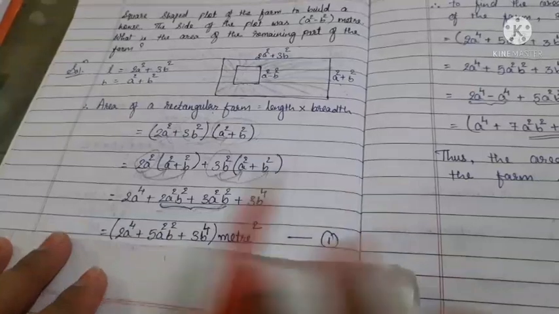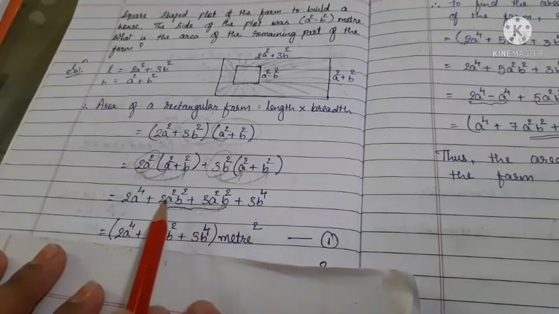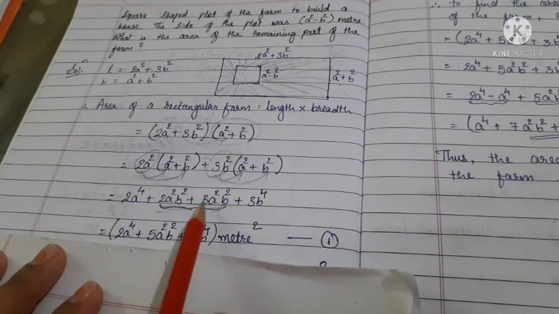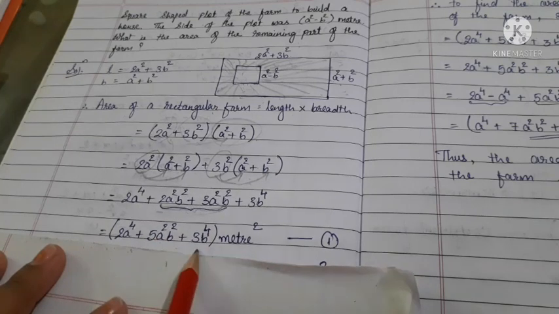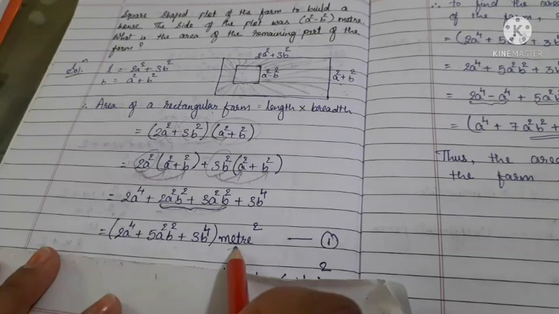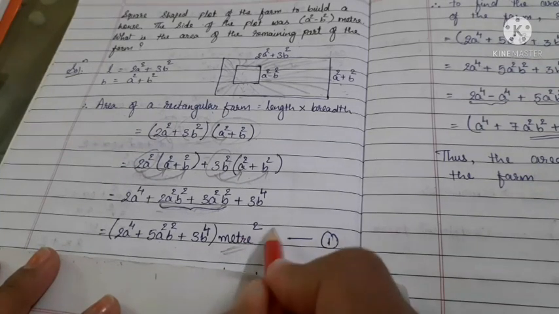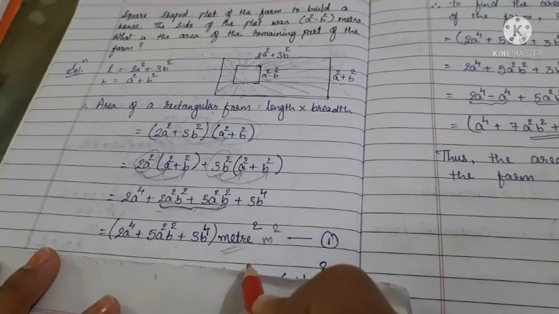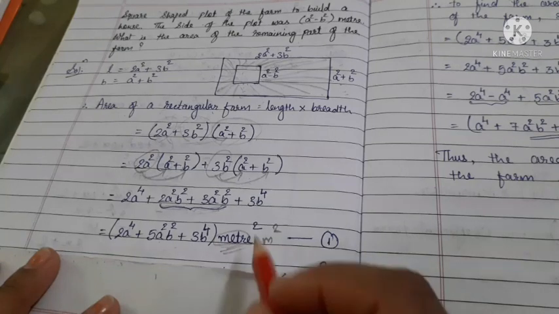Already I have done this. So see, 3 plus 2 when you do the addition, 5a square b square, and you will get the rest of everything. So this is actually your area of the rectangle. And don't forget to write the unit, meter square, or you can write m square. This is also correct if you don't want to write the whole word.